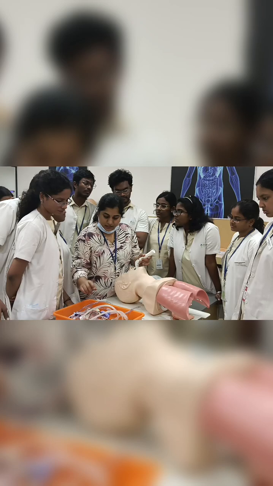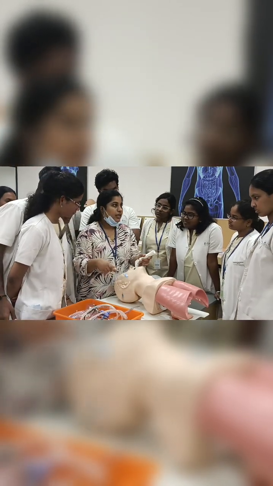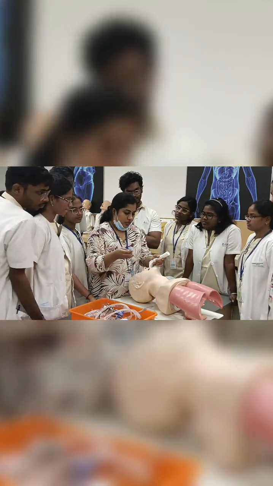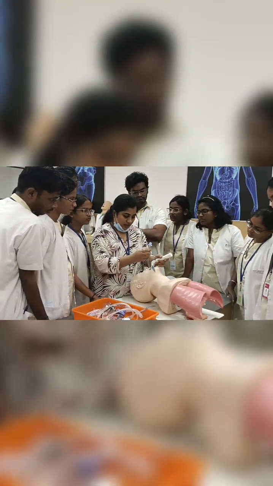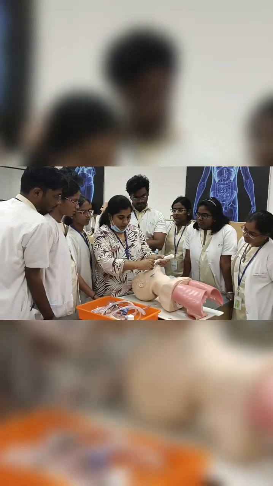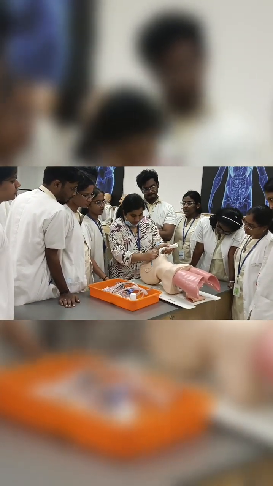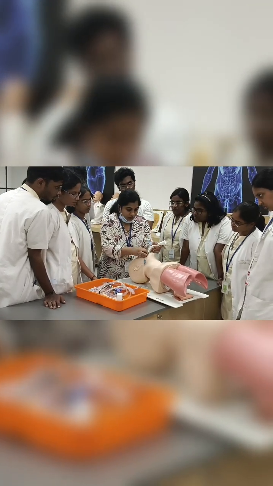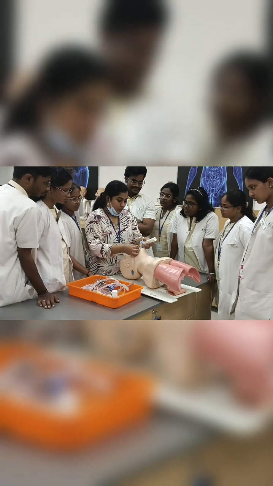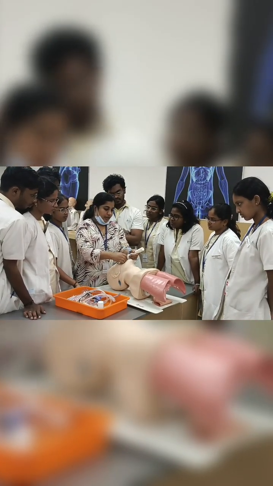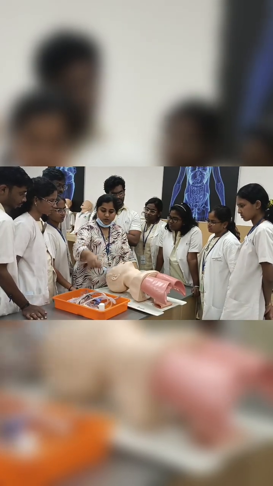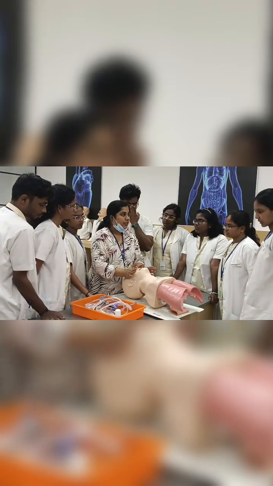Once I find it, I have to choose an ideal size. Usually for an adult, what is the size? Correct, 7 to 8. So usually I'll take a size 7, this one, and place it inside. Once I place it inside, I have to inflate the cuff with about 15 ml of air, until I get resistance. That is how I go ahead with the orotracheal intubation.